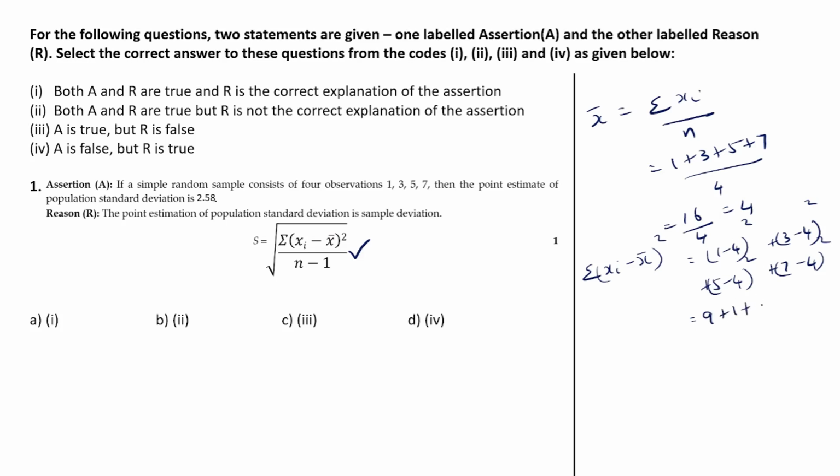Then 5 minus 4 the whole square, it is 1 square, 1, plus 7 minus 4 the whole square is 3 square which is 9. So this is equal to 20. And now we have S equal to root of 20 divided by n minus 1. N minus 1 is 4 minus 1 which is 3. So this is root of 6.67. It is equal to 2.58.